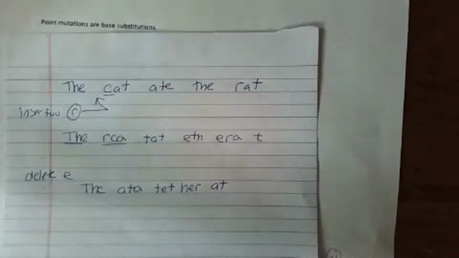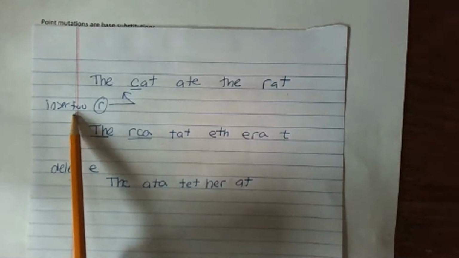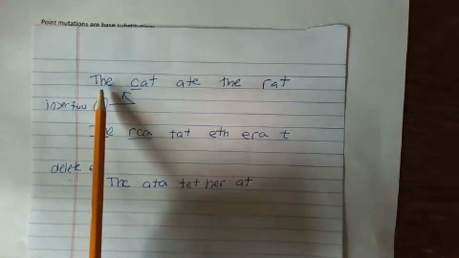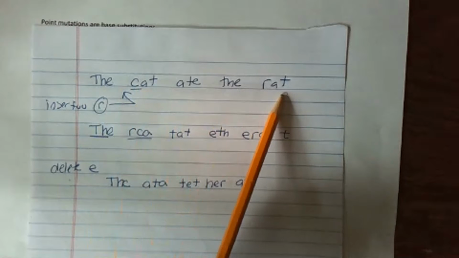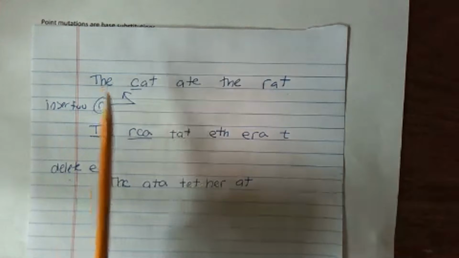A frameshift mutation is easier to explain with a sentence. A frameshift mutation happens when a base is inserted or deleted. For example, let's say the correct reading frame produces the sentence, the cat ate the rat. I chose all 3-letter words. Let's say that I insert an R after the.